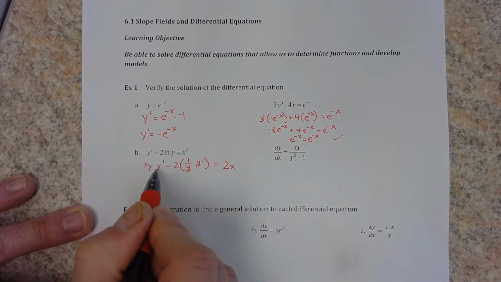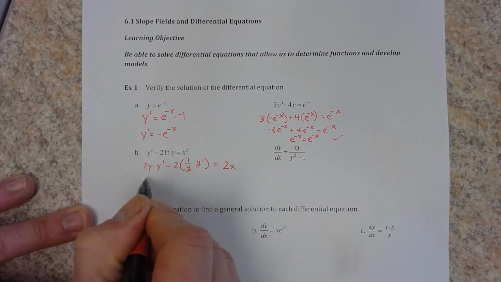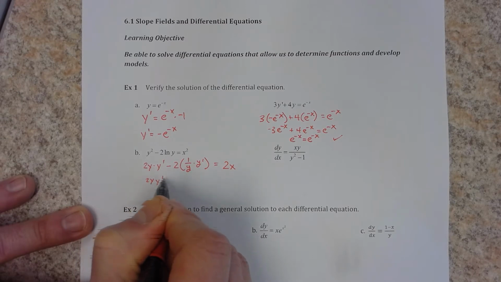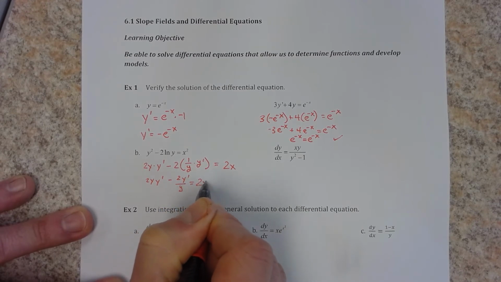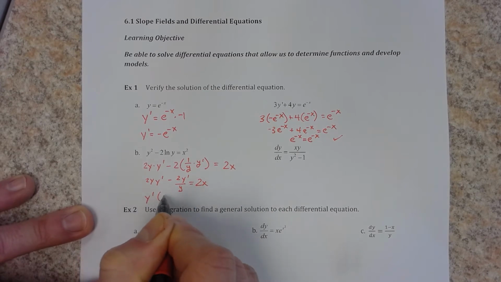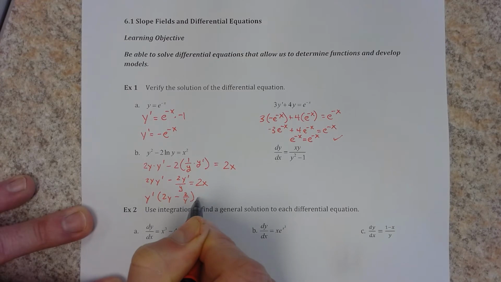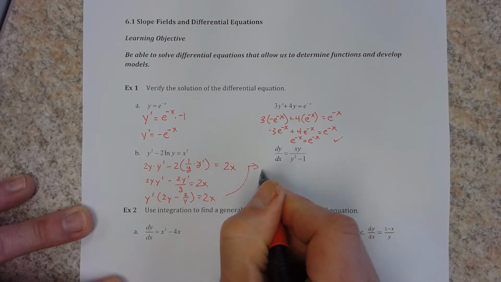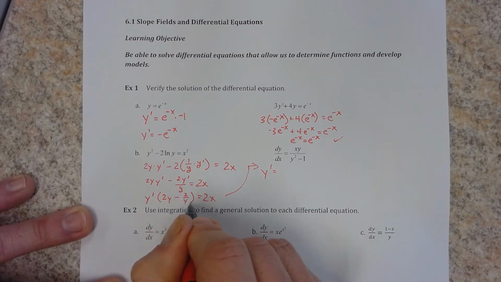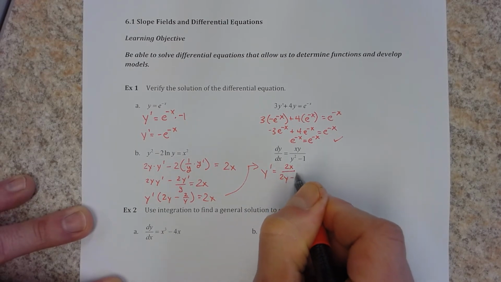Now I'm going to simplify these two terms on the left. They both have y prime in them, so I'm going to leave them on the left. So I have 2y prime minus 2y prime over y is equal to 2x. I'm going to factor out y prime. I'm left with 2y minus 2 over y equals 2x. I'm going to go over here to the right, and I'm going to divide both sides by the quantity 2y minus 2 over y, and I end up with 2x over 2y minus 2 over y.